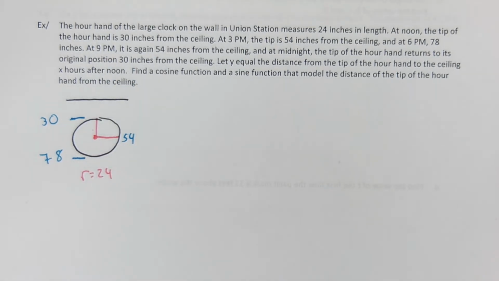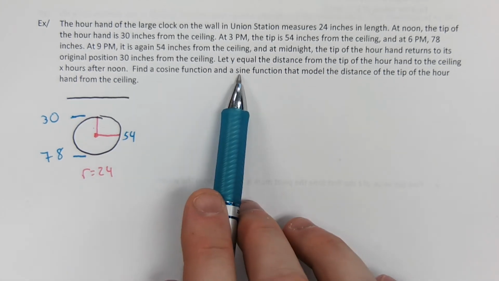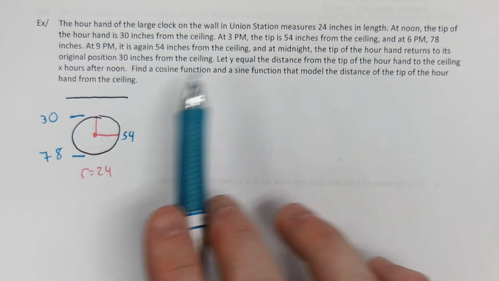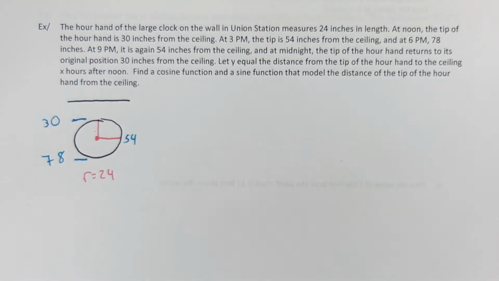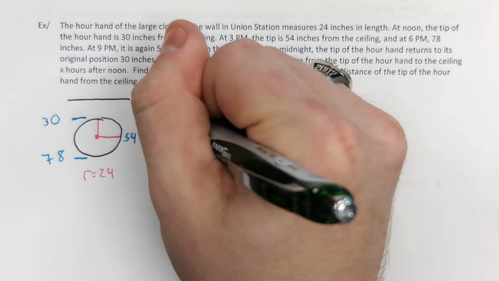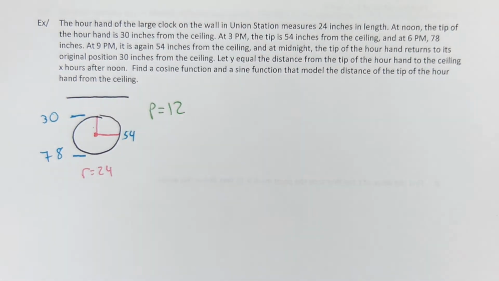And let me ask you, what's the period length? 12. Period length is 12, right? Because there's only 12 numbers on the clock. Just find a cosine function and a sine function that model the distance of the tip of the hour hand from the ceiling. So the period is 12. Let's go ahead and solve for B.